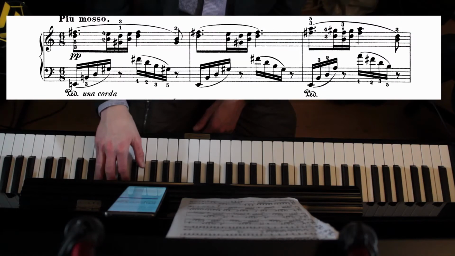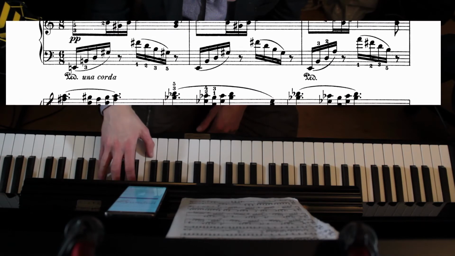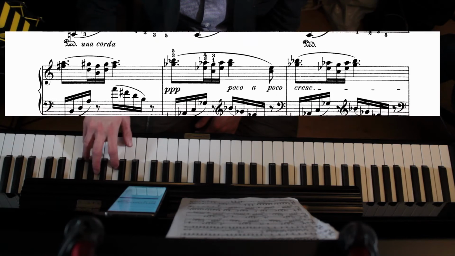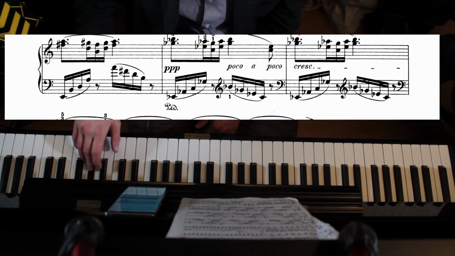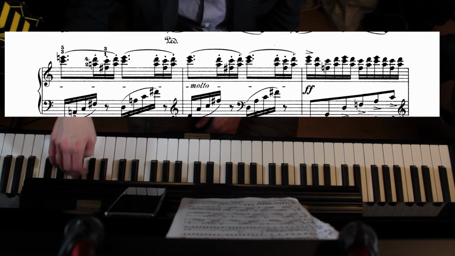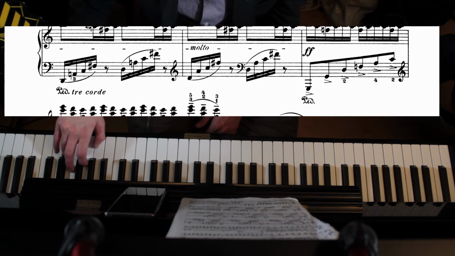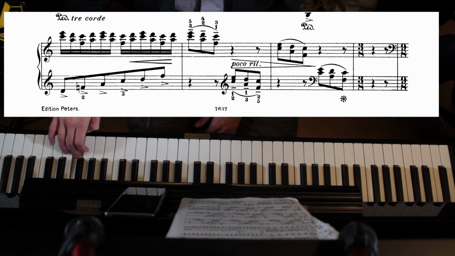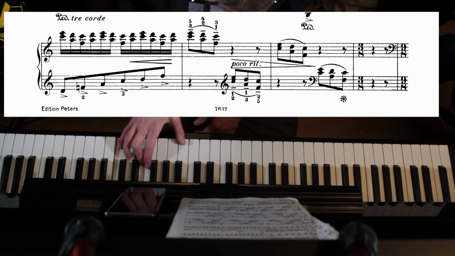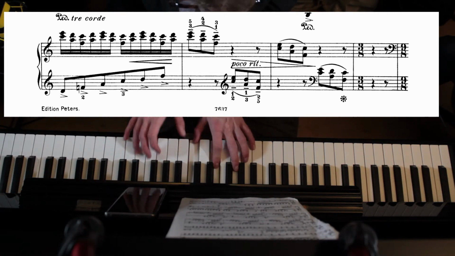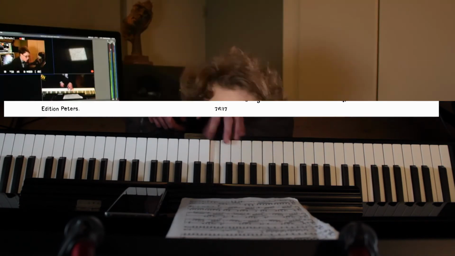So it starts like this. So that was a brief overview of the melody.